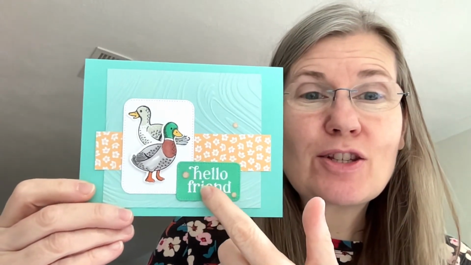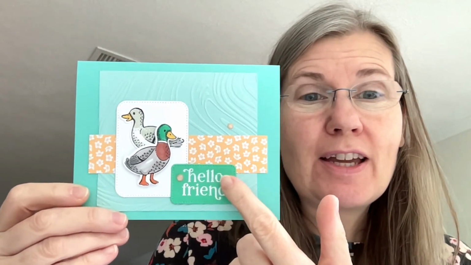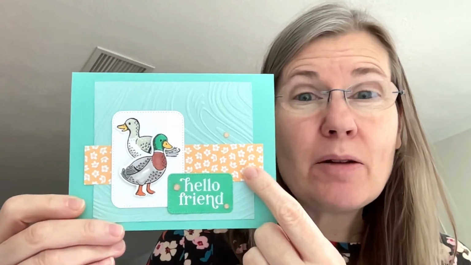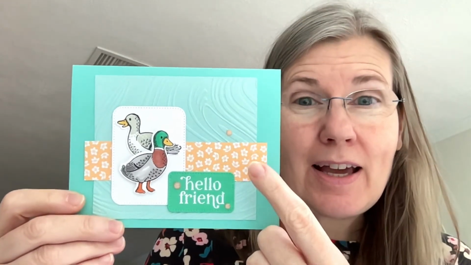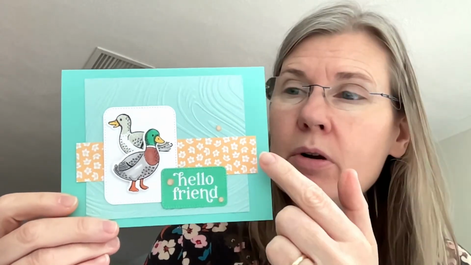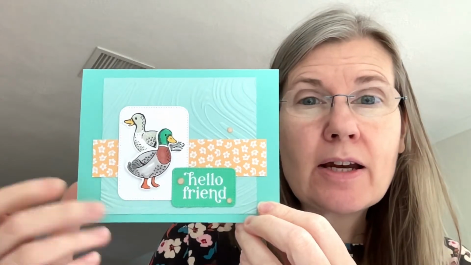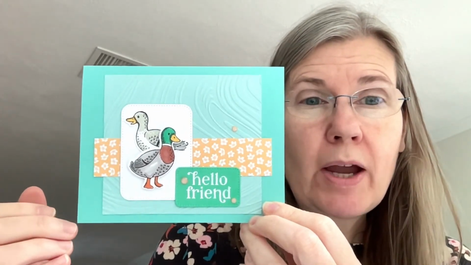That's where I want you to look. And then it probably transitions over to the hello friend, like you're kind of centering on there. This background paper, if it had more white in it, then it would distract from the other elements. But I think it works well because it's a different size and it's not overwhelmingly white.